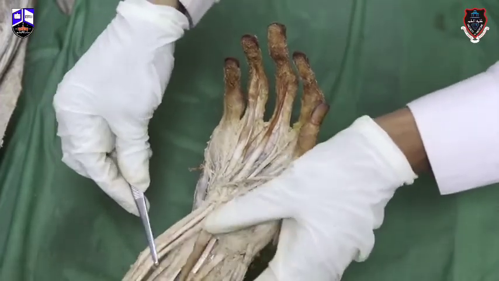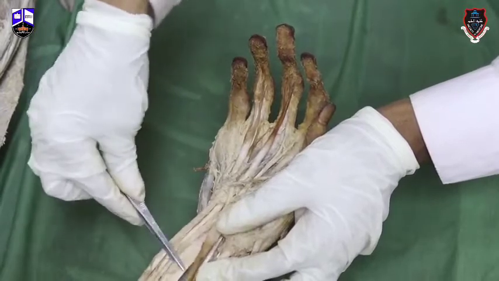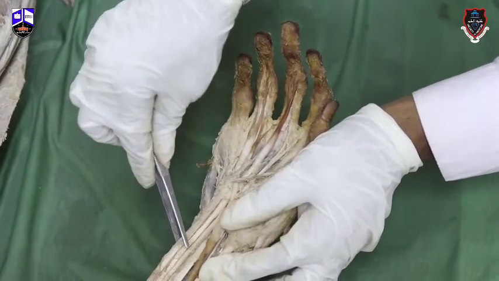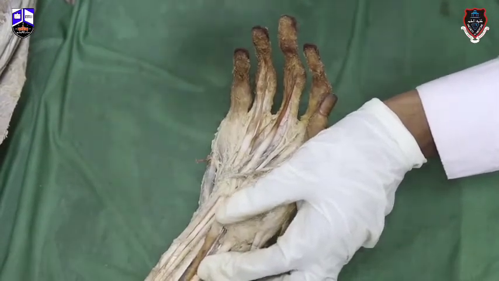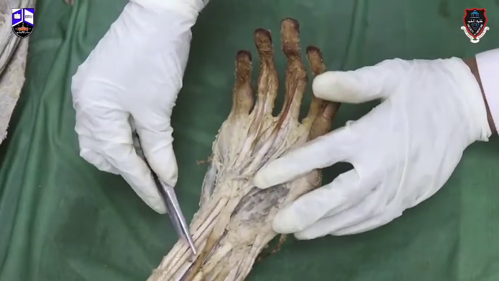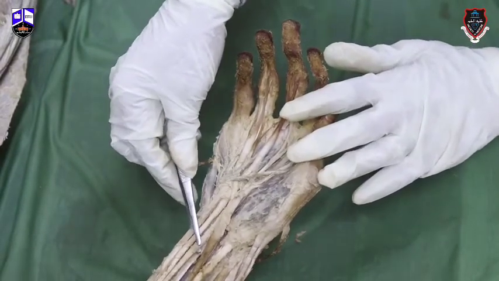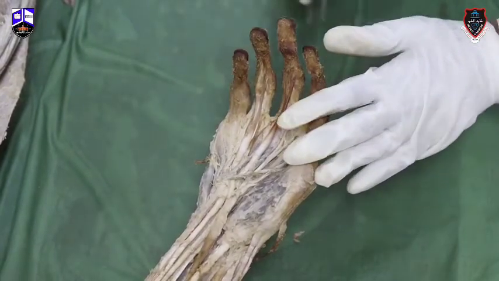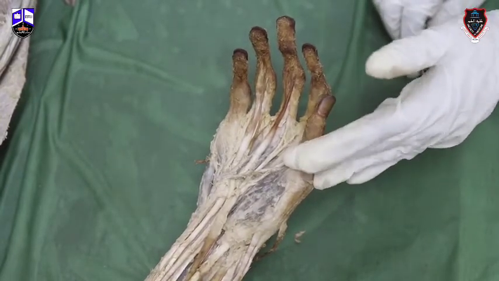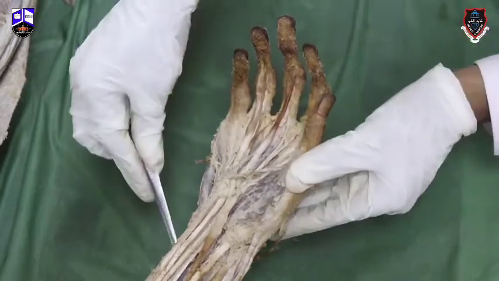These 8 tendons share a common synovial sheath, and the 4 tendons of the flexor digitorum superficialis are arranged in 2 rows, with the middle and the ring in front of the index and the little finger.